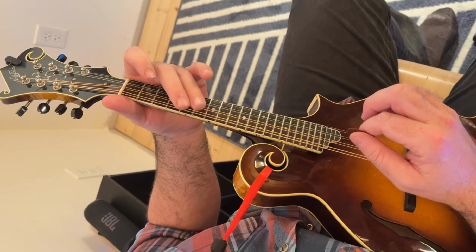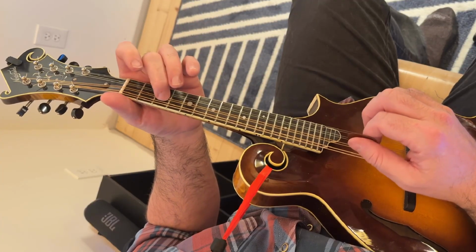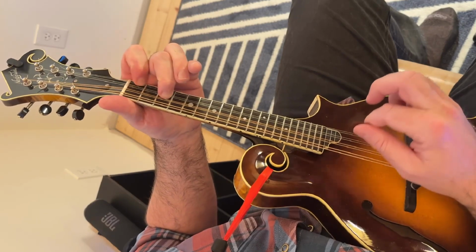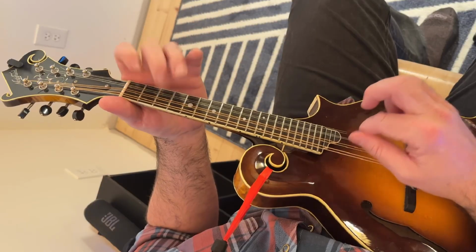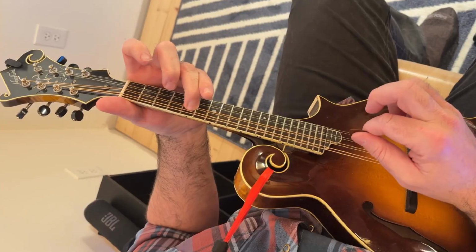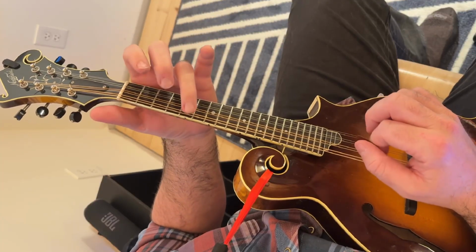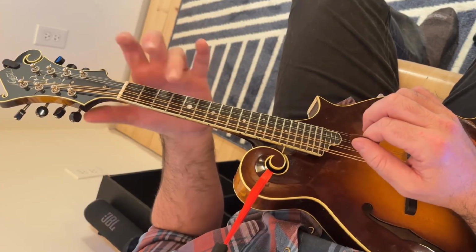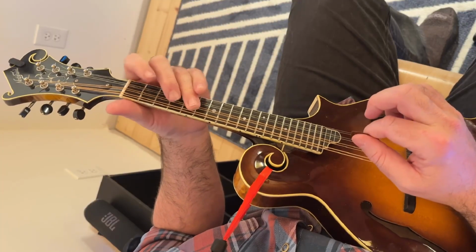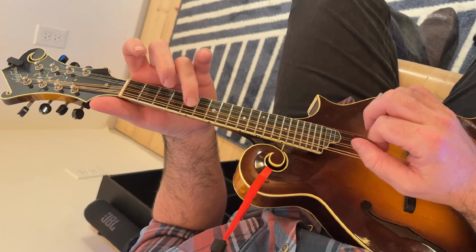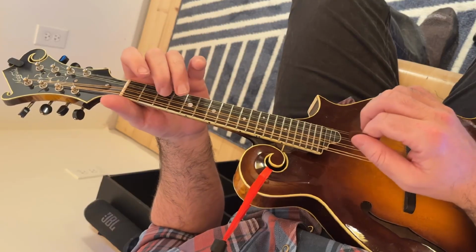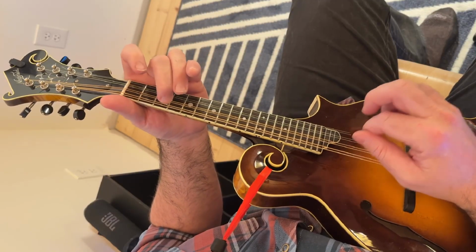One more time. Right from this F. 3, 4. And then from there, I'm just doing a descending part of the C scale from the G. So again, I'll do that F arpeggio to the G arpeggio to that very last phrase. 3, 4.